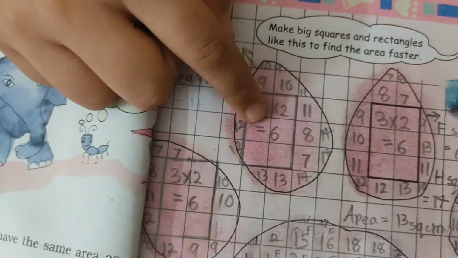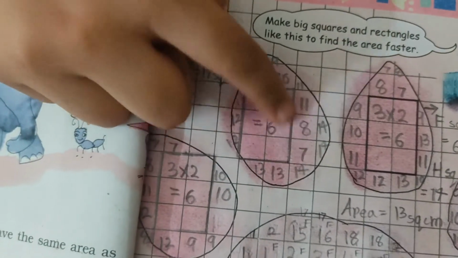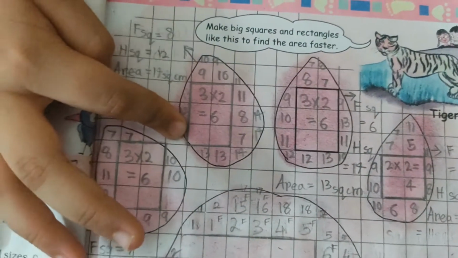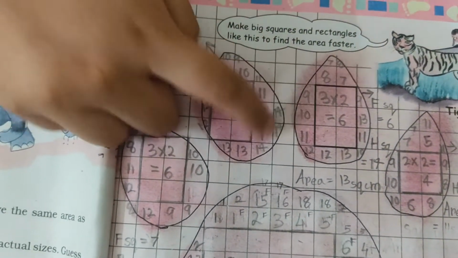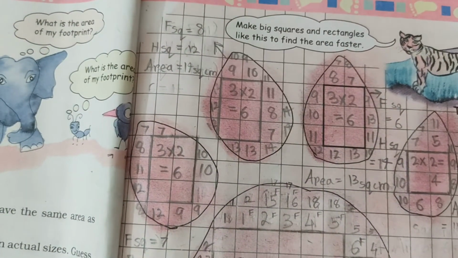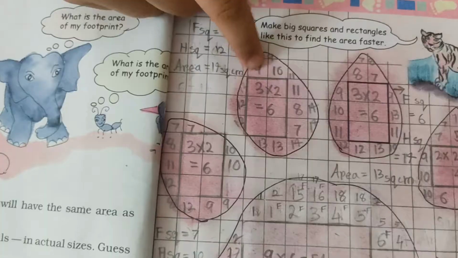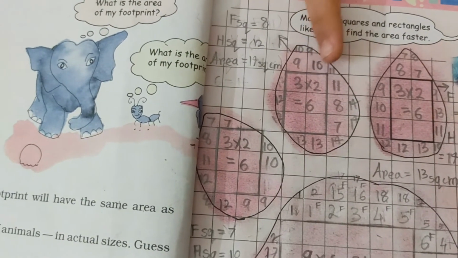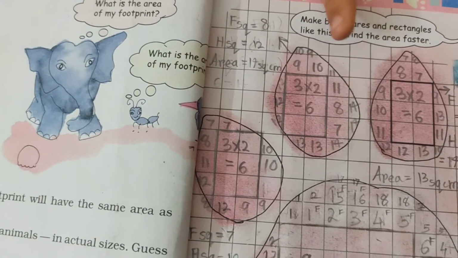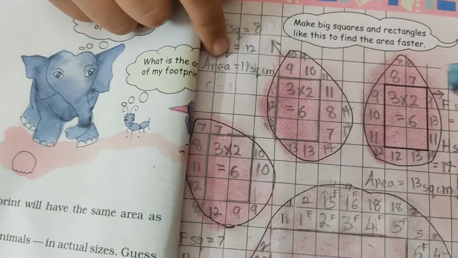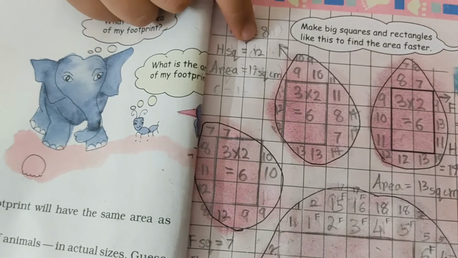Now I will find the area of this figure. The squares inside this rectangle are 6, but there are some more full squares that are these two. So 6, 7, 8. So there are 8 full squares. Now I will count the half squares. These two will make one more full square. Similarly, if we count like this, we will get 12 half squares, or we can say that 6 full squares. So the area of this figure is 8 plus 6 equal to 14 square centimeter.